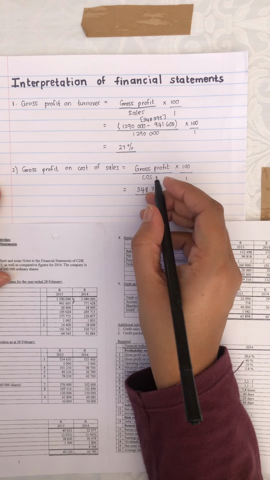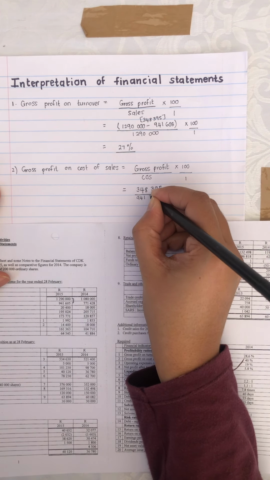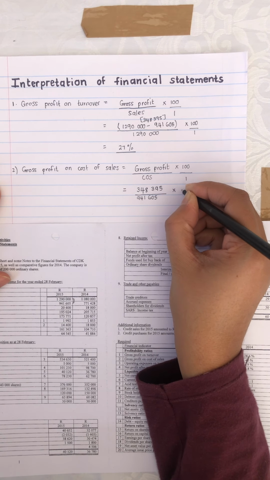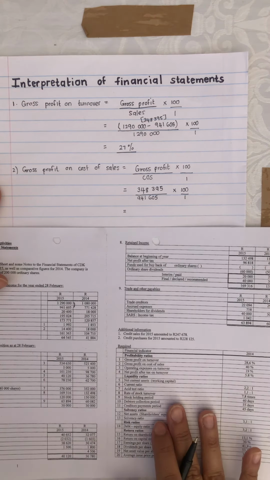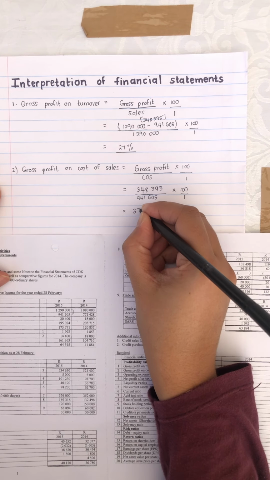Divide that by my cost of sales of 941,605 times by 100 over 1, and I get to an amount of 37%.